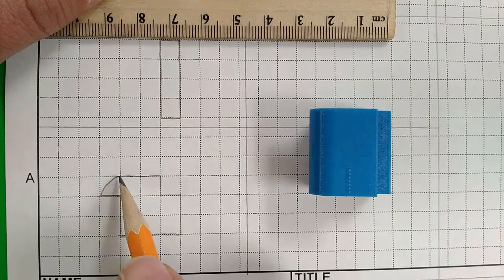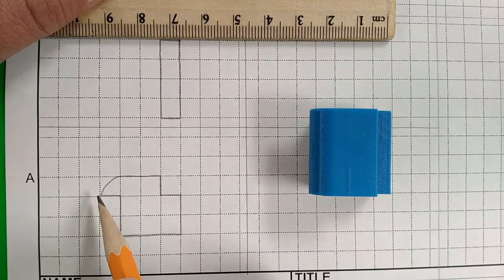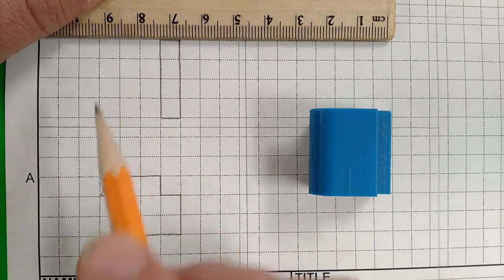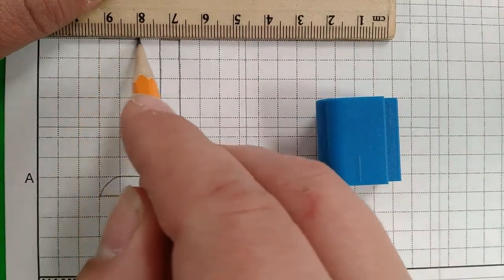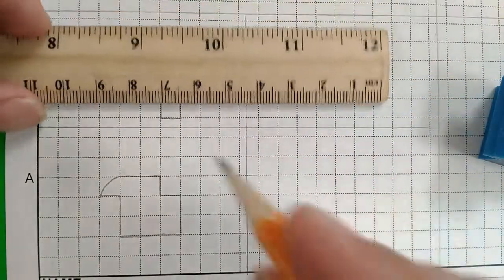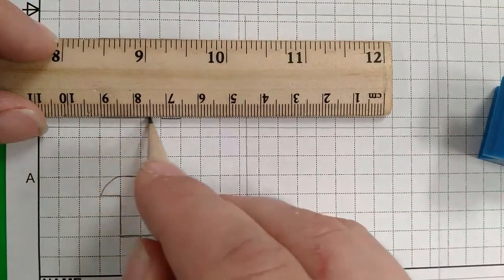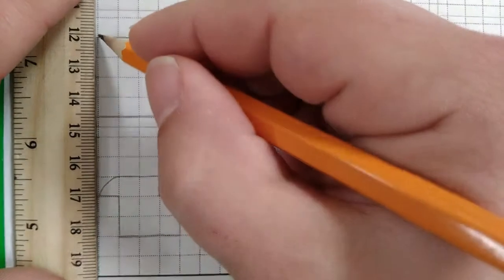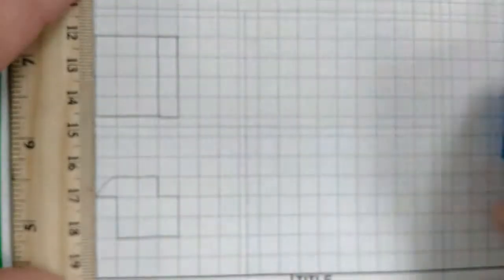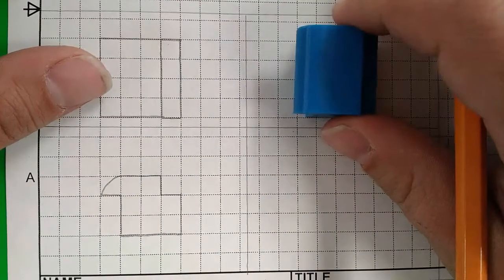We'll let the fact that there's a curve here in the front view help the viewer realize that that's a curve. So now I'm just going to continue over, and let's get the bottom portion of that, and then let's connect the two corners. Okay, so from the front, it's going to look like this.